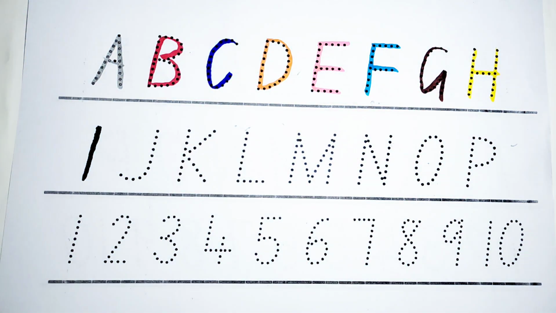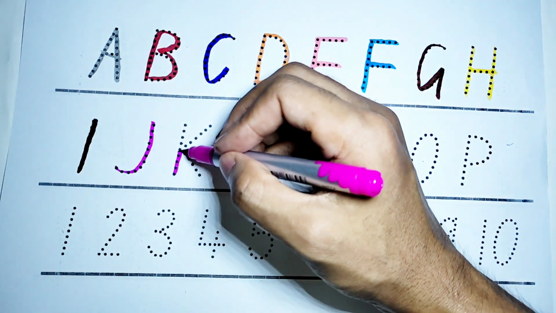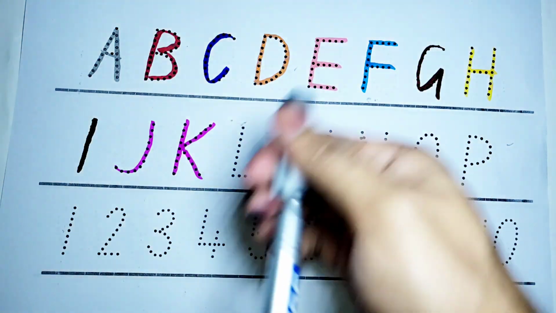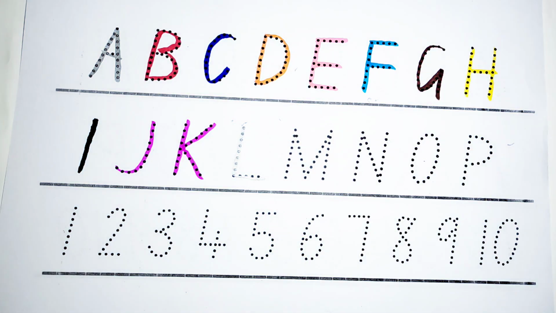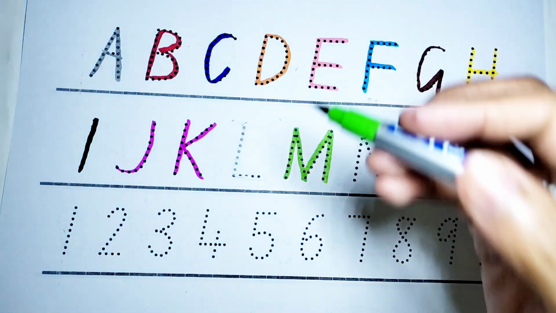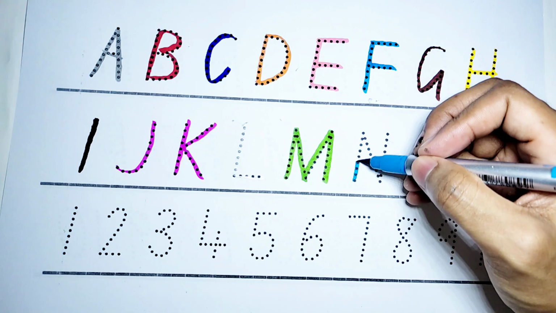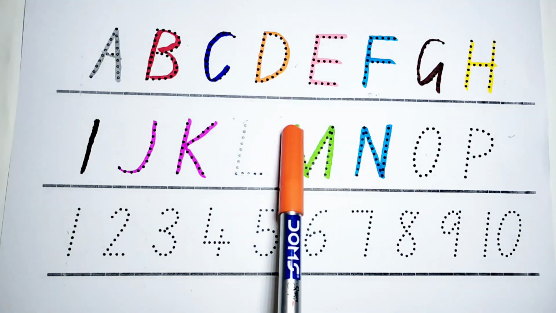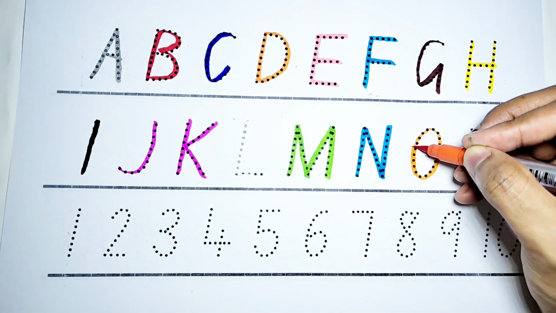I. Pink color. J. K. Silver color. Now we draw L. M. Sky blue color. N. Orange color. O.